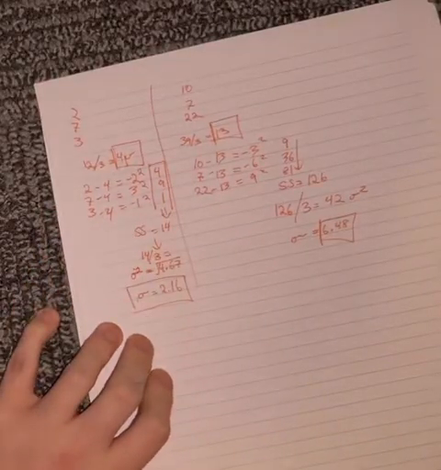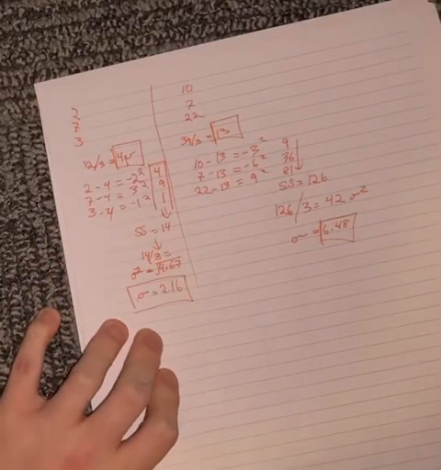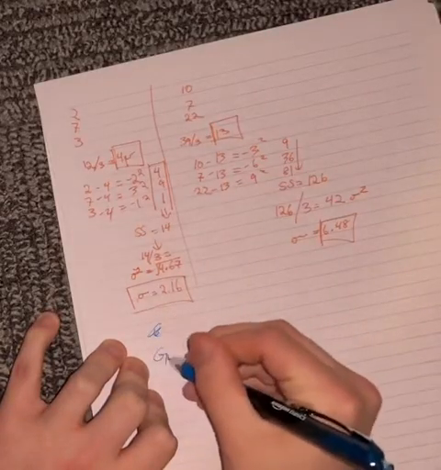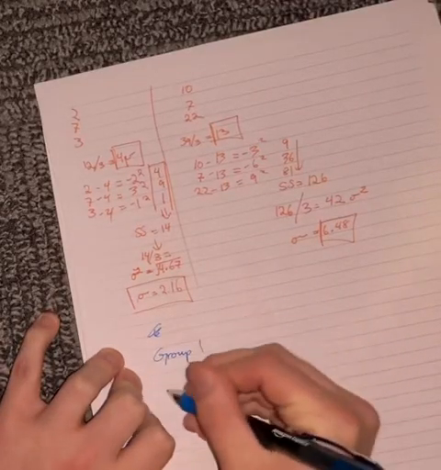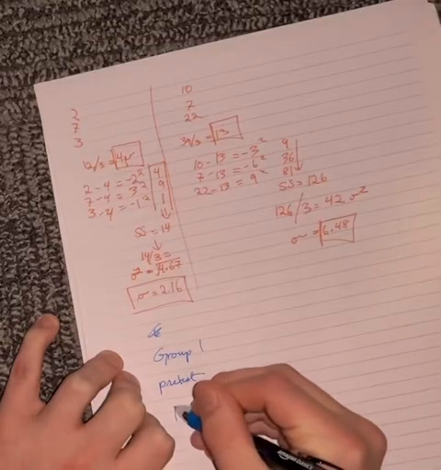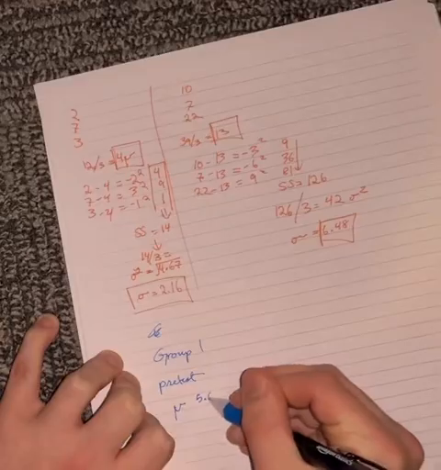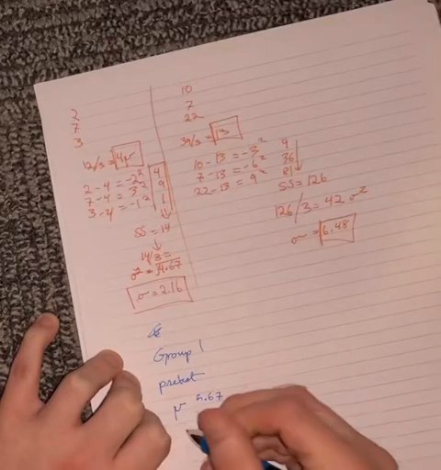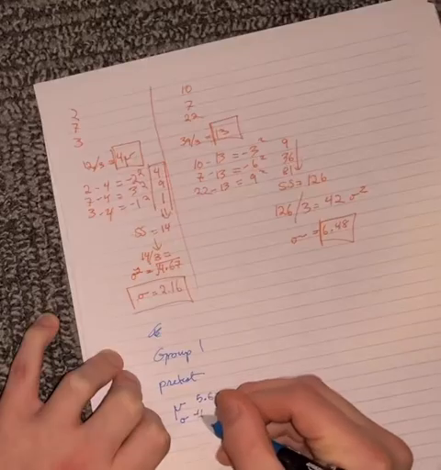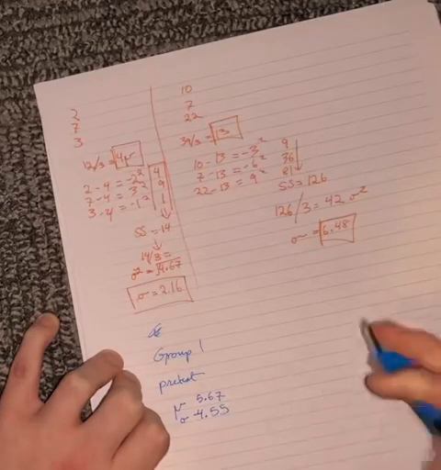So group 1 pre-test had a mean of 5.67 and a variance of 4.55.